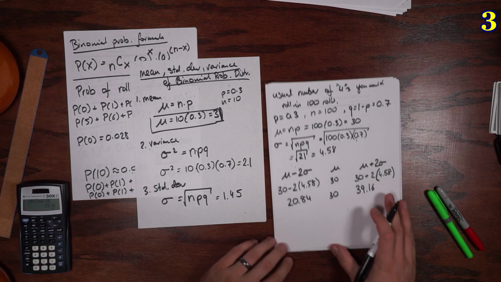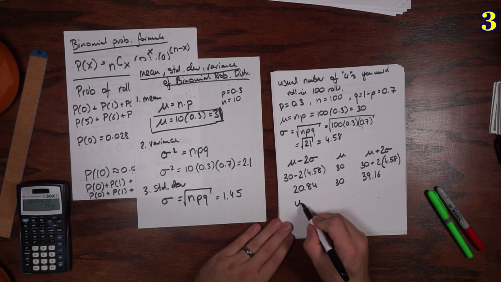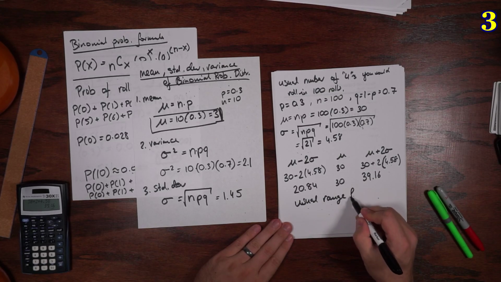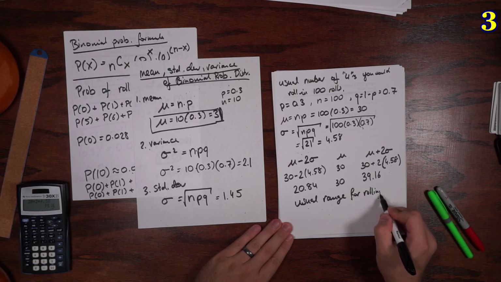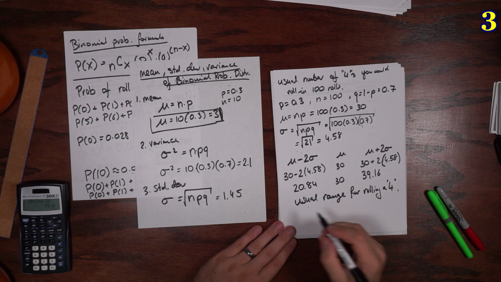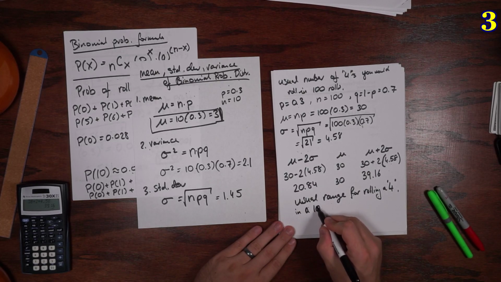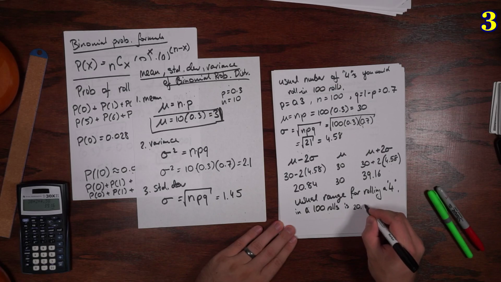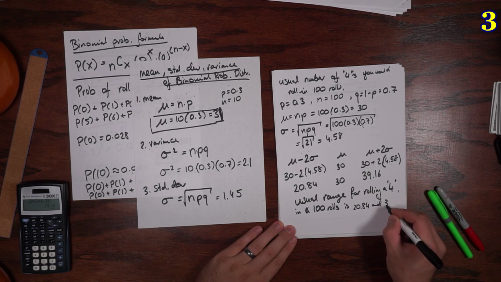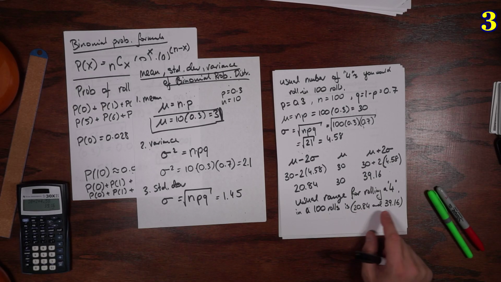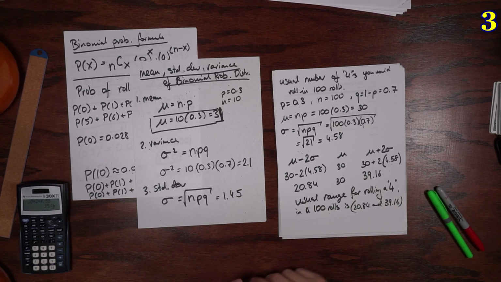So the usual range for rolling a 4 in 100 rolls is between 20.84 and 39.16.